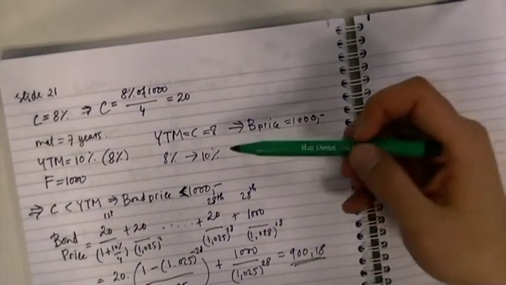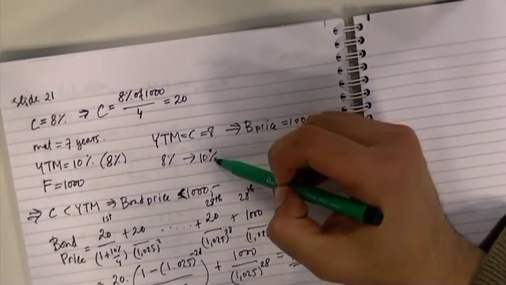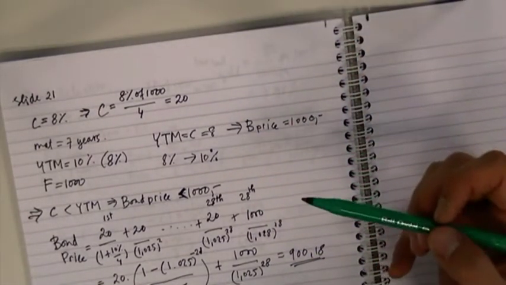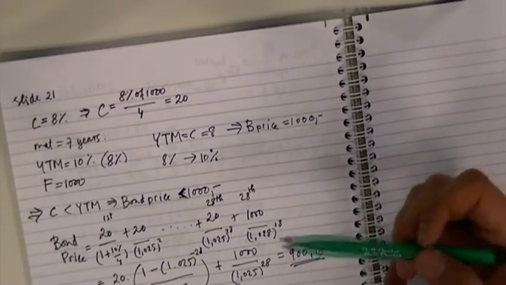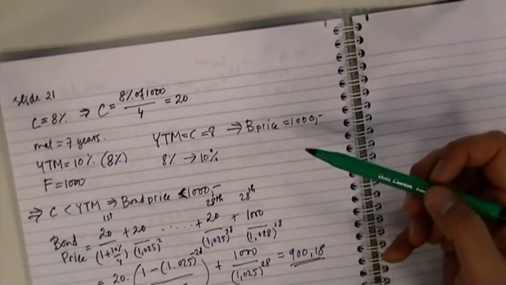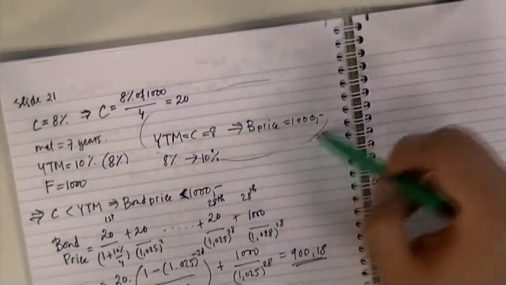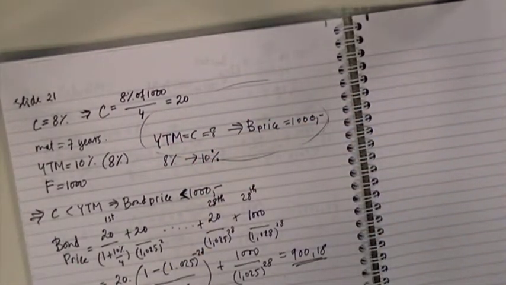It changes in the long term in the sense that if they want to refinance themselves, for instance by issuing new bonds again, then it will cost more. They have to pay a coupon of 10%, because usually we want to issue at 1,000, so the coupon and the yield to maturity should be the same. So they should pay a higher coupon.